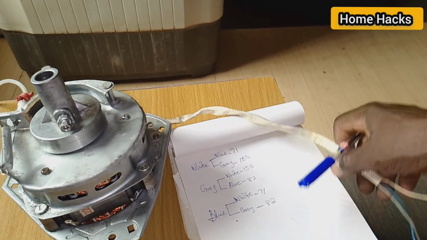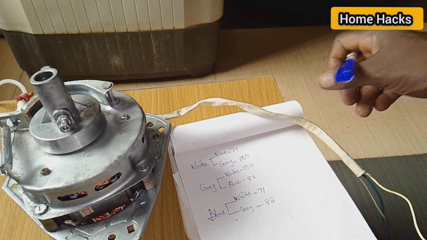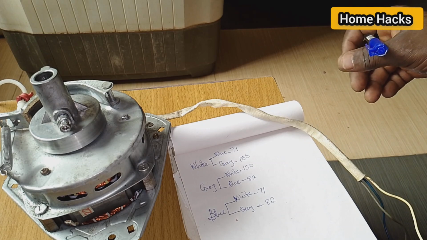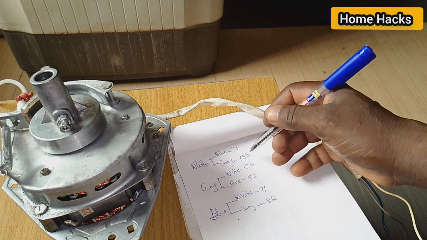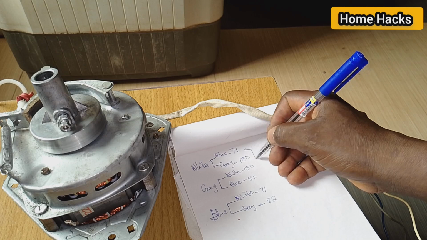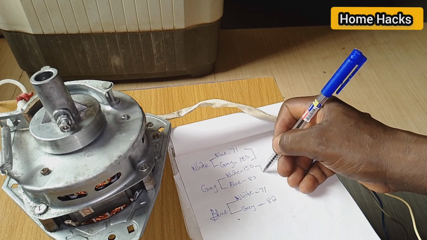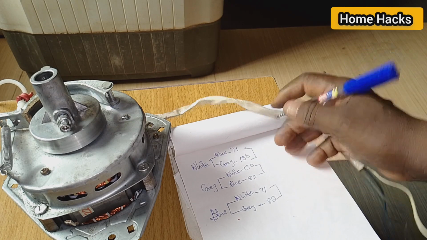So we see now that we have the values needed. Now, having got that, we need to sum them up. 71 plus 150. So this one, we sum it up. Second, we sum it up, and the last, we sum it up.